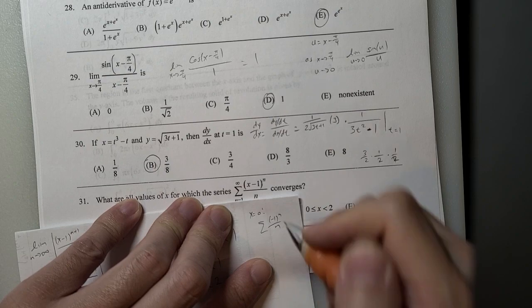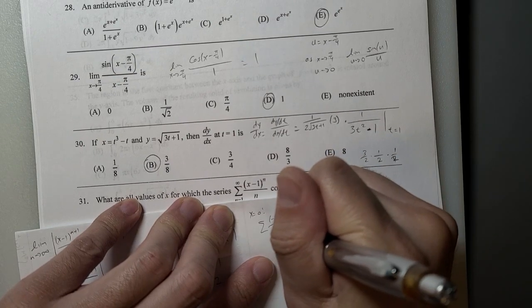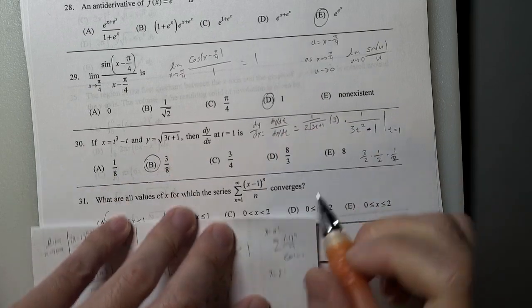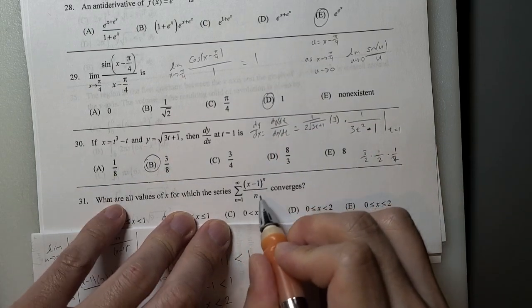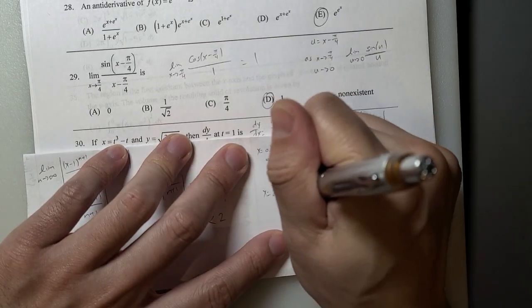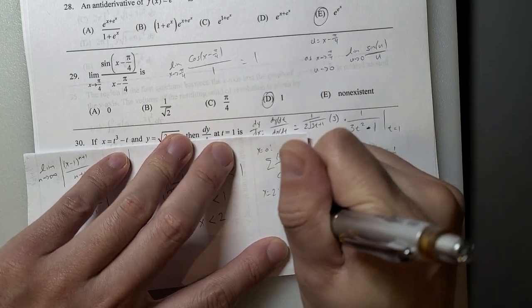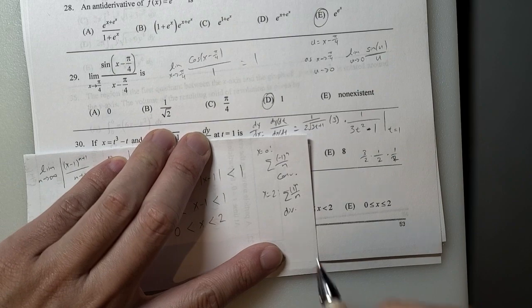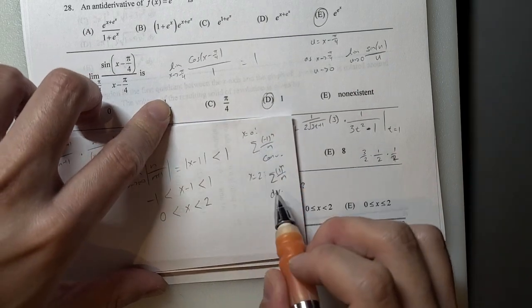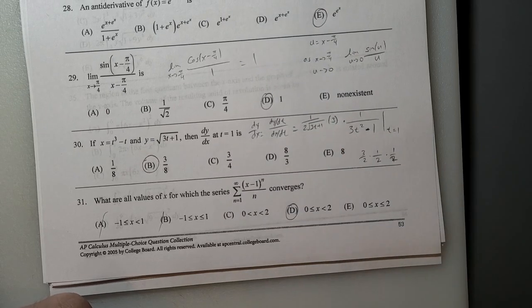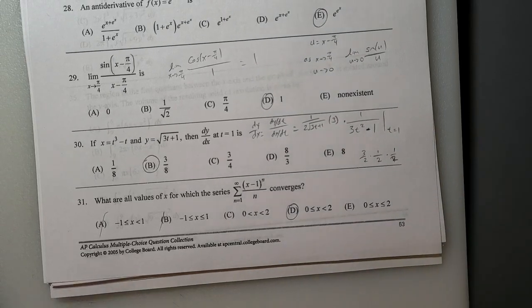We know this is convergent. This is the alternating harmonic series, right? That's convergent. How about when x is equal to 2? Then it would be 1 to the n over n, right? This is divergent. This is the harmonic series. So it's including 0 but not including 2. So it's D. Okay, this was the interval of convergence problem.